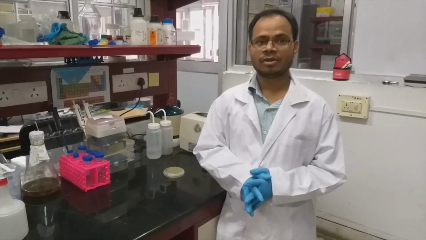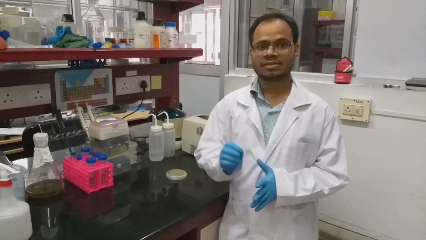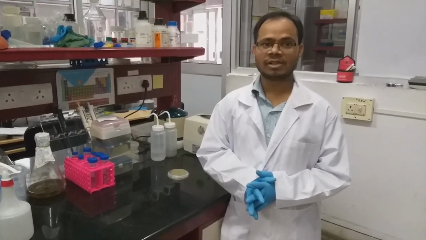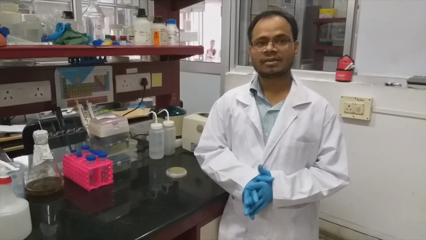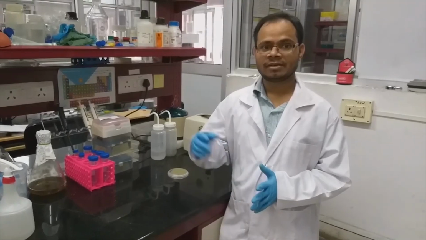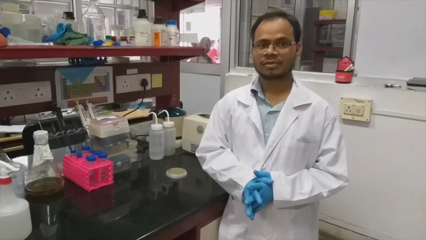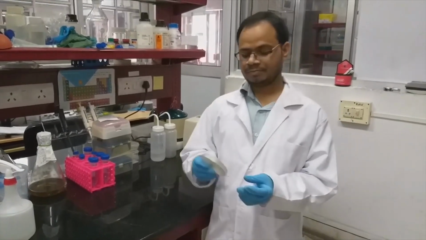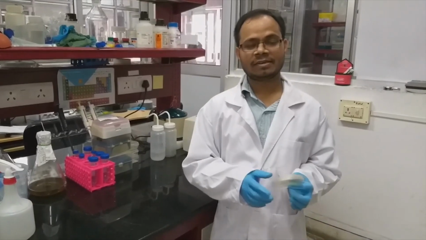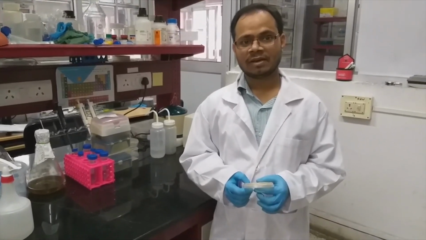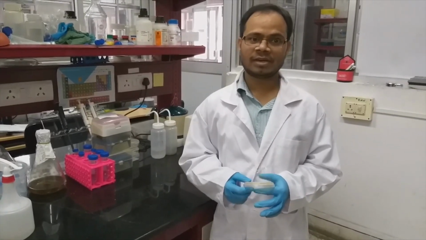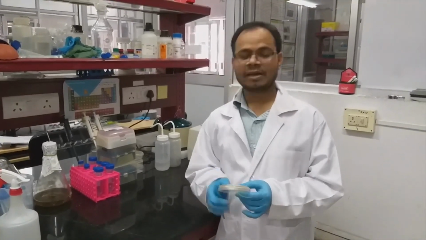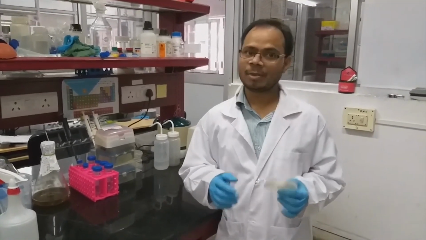Once transformed into BL21, we have to pick a single colony and inoculate it in a small volume of culture. That culture we will use for scale up. So I will show you how to take a single colony and inoculate it in 5 ml of LB media, which we will use for further experiments. This inoculation should be done in laminar airflow.